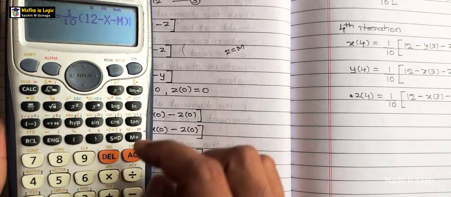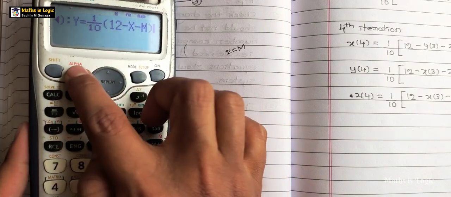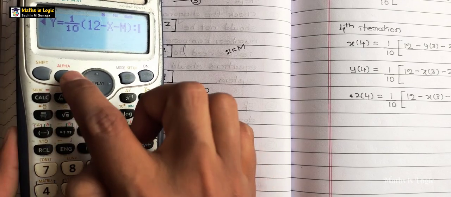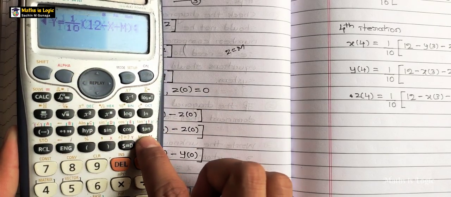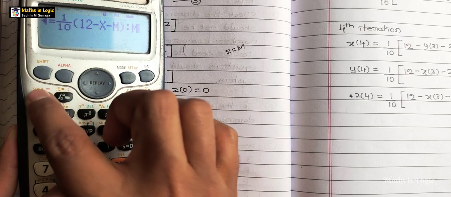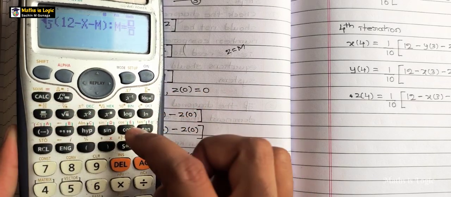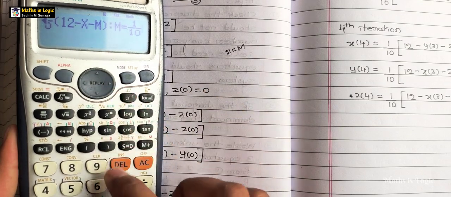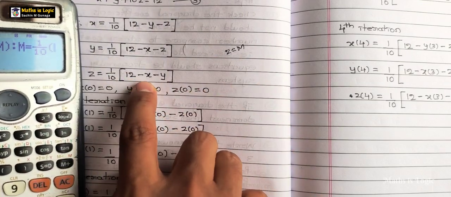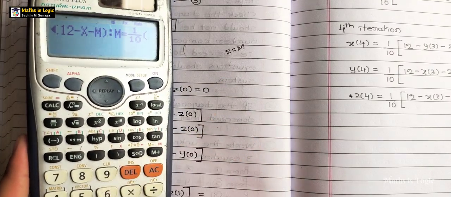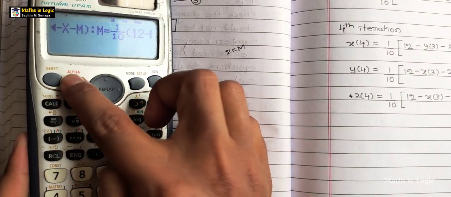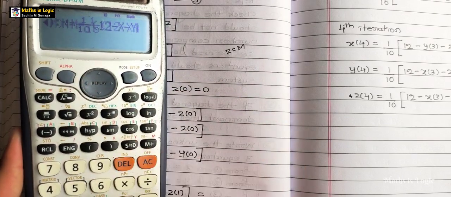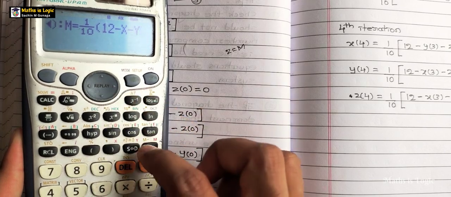Then close the bracket. And last equation, again press alpha colon, z means m, so m is equal to 1 divided by 10, bracket 12 minus x minus y, so press alpha x minus, press alpha y, close the bracket.